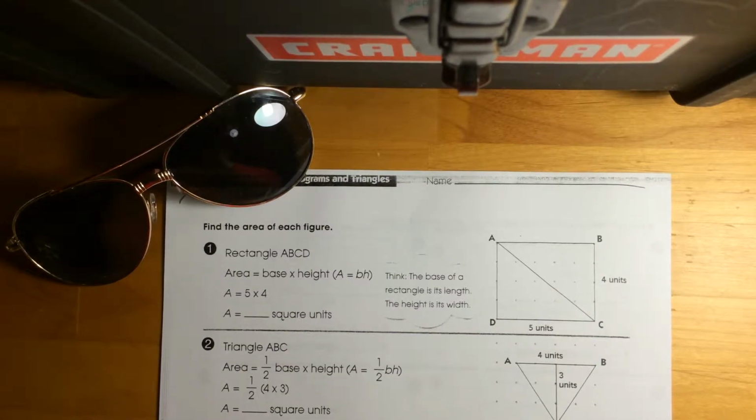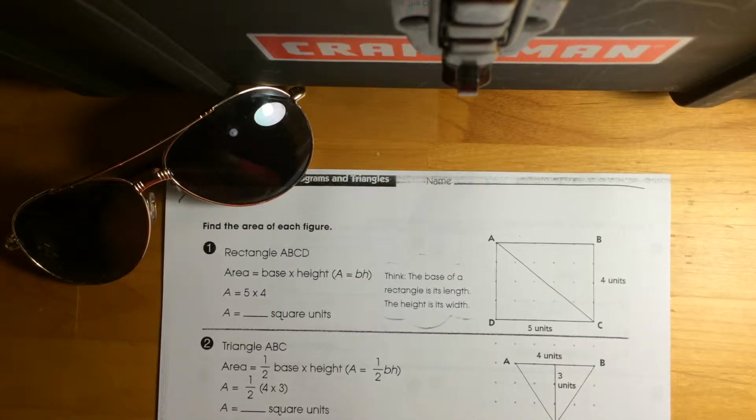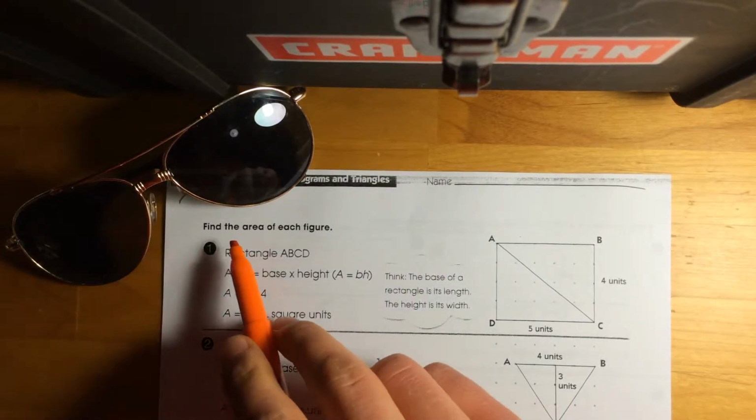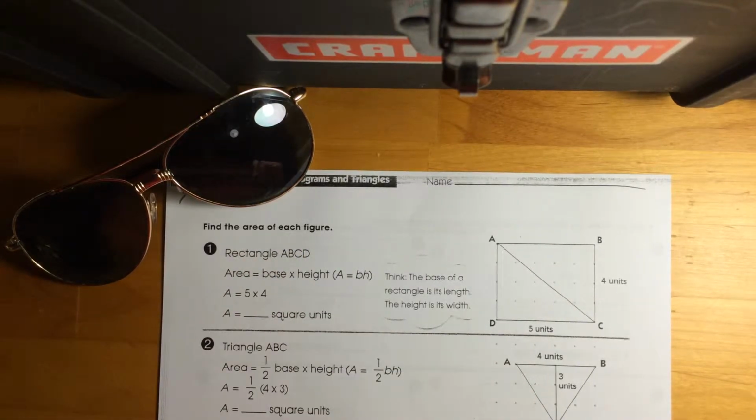All right, sixth graders. So for success period today, we are going to primarily focus just on area. We're going to look at this for triangles, parallelograms, and we're also going to look at this for rectangles and for squares. So let's first figure out what does area mean, because we know right here we have to find the area of each figure.